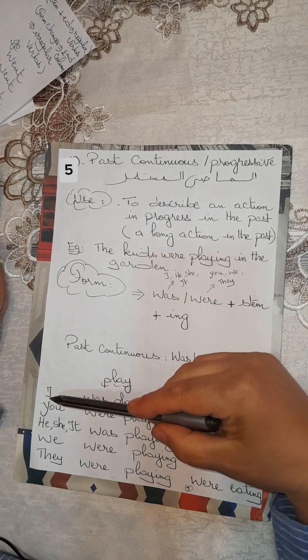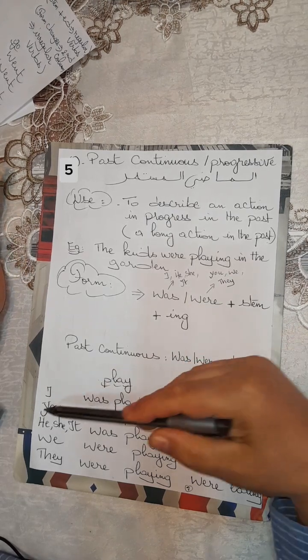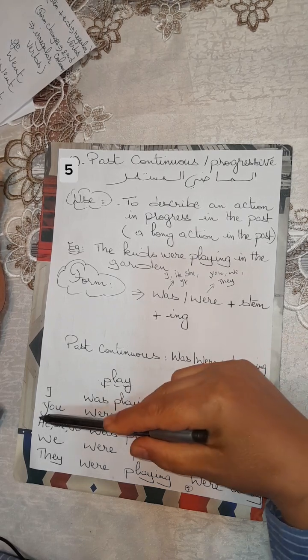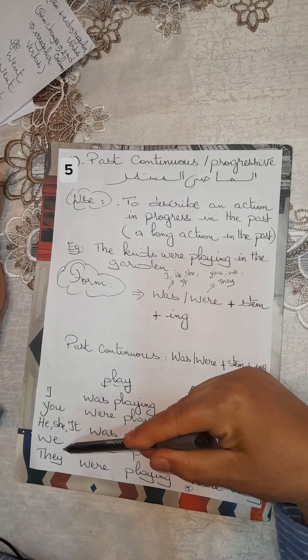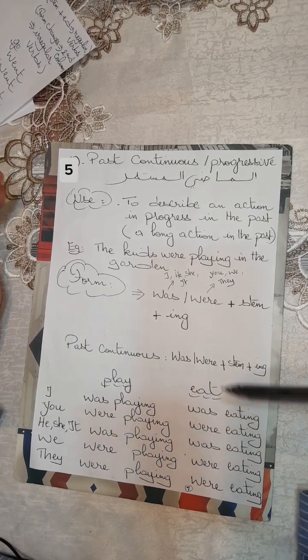Another verb, to eat. I was eating. You were eating. He, she, it was eating. We were eating and they were eating.